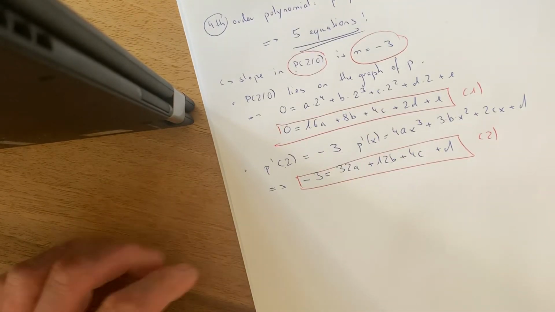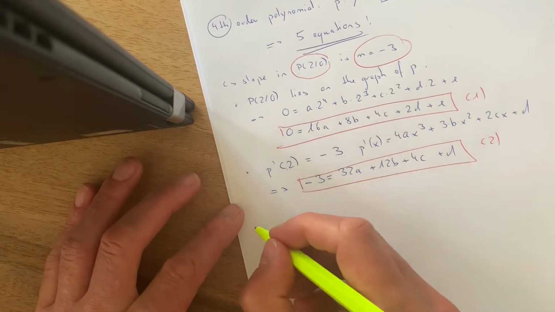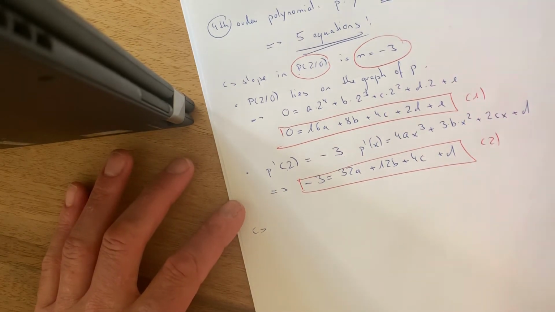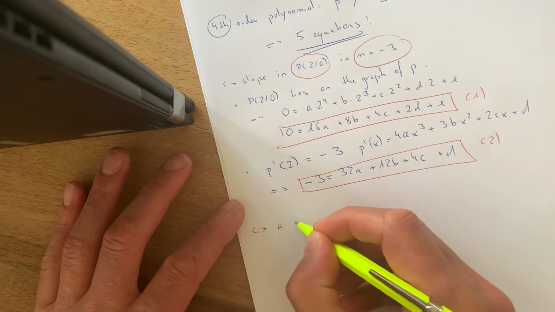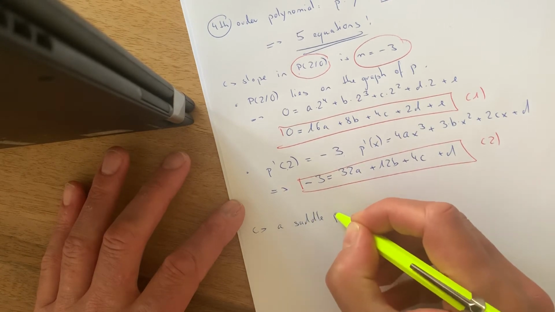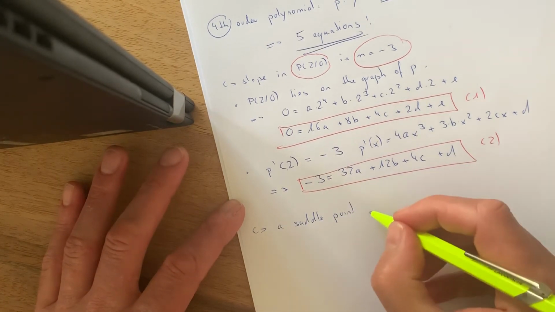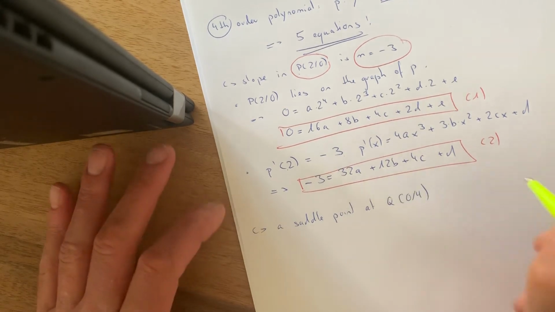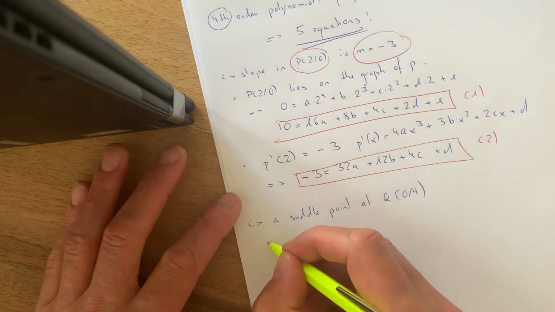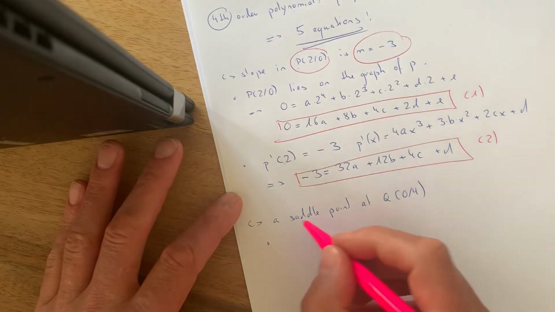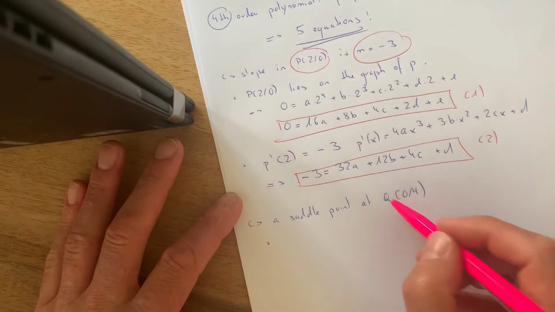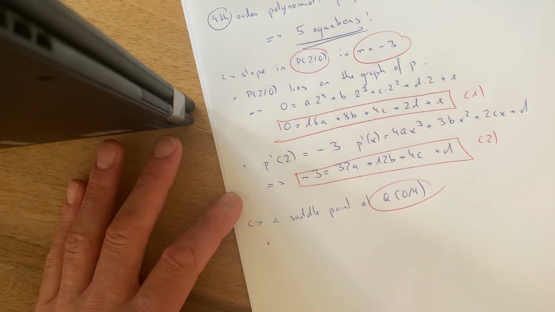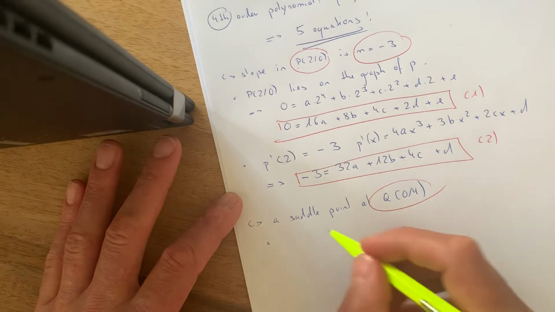Okay, so what else do I know about my polynomial? Well, I know that it has a saddle point at Q0,4. So what does this mean? Well, first, of course, same idea as up here. If the polynomial has a saddle point here, then this point has to lie on the graph of the polynomial.